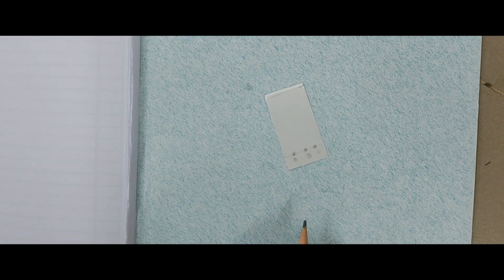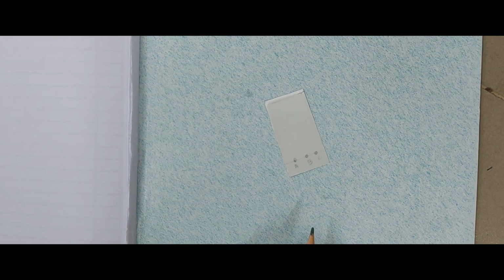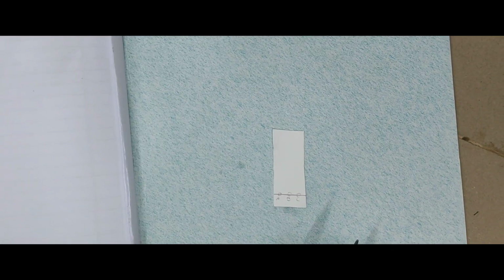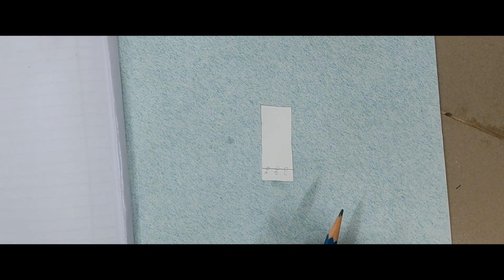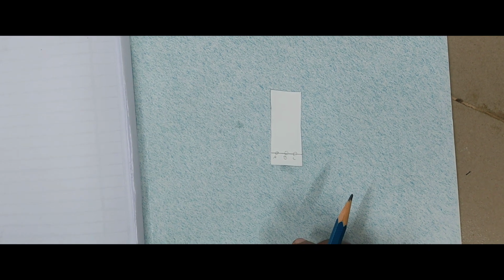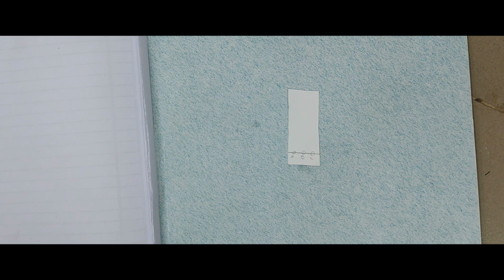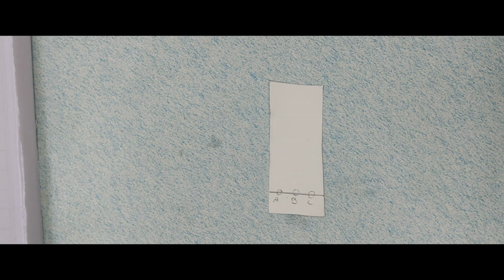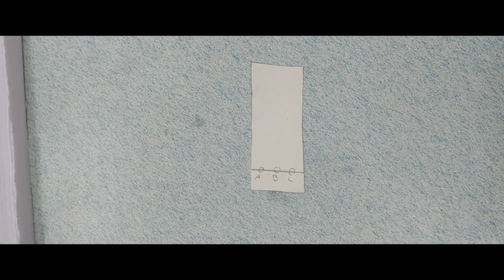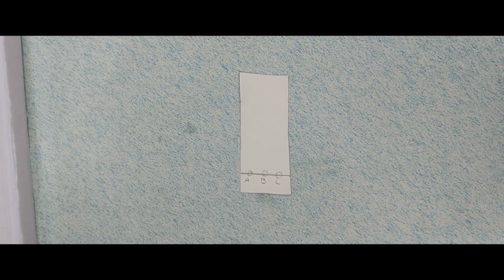Now the plate is air dried. After drying, you observe that the plate shows no color spots. For visualizing the color spots, we have to spray a reagent. The reagent was prepared according to the IP monograph for the identification of diclofenac injection.